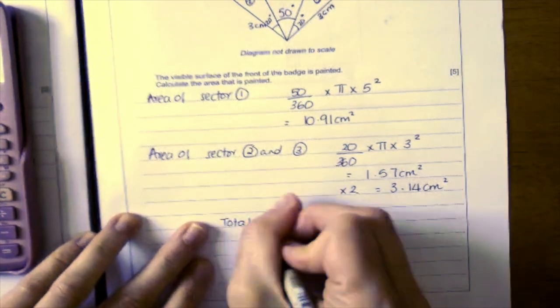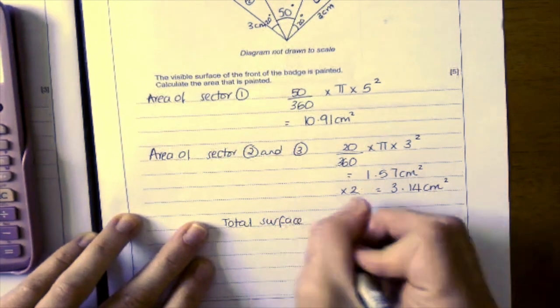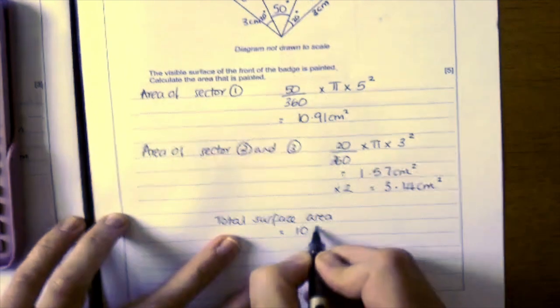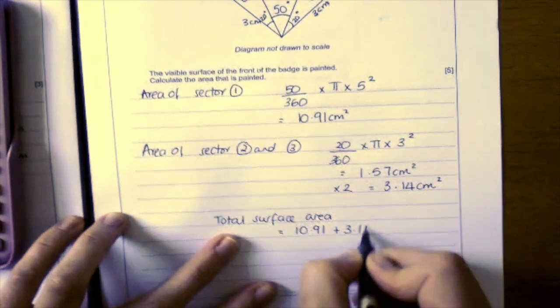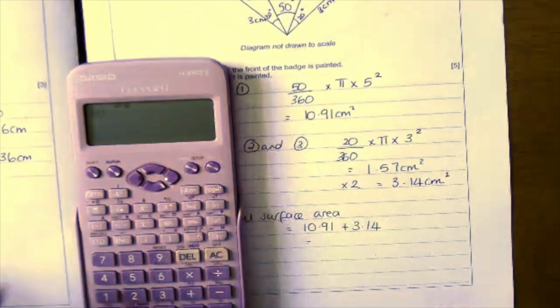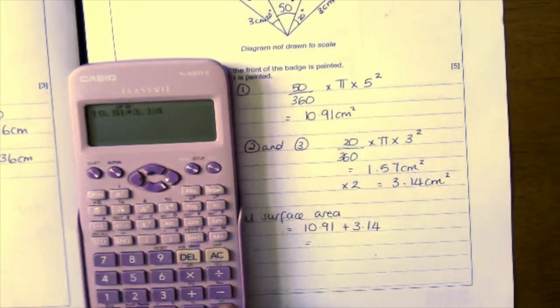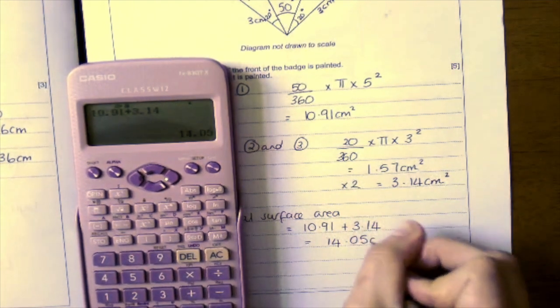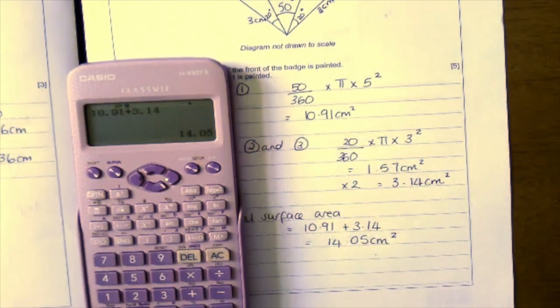So the total surface area is equal to 10.91 plus the 3.14, and it gives me 14.05 centimetres squared.